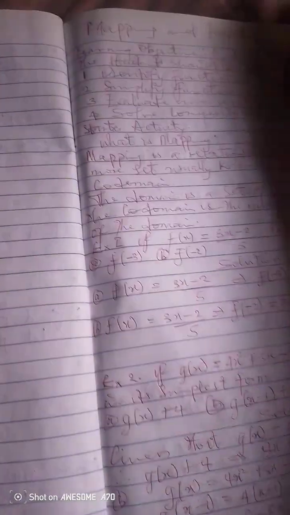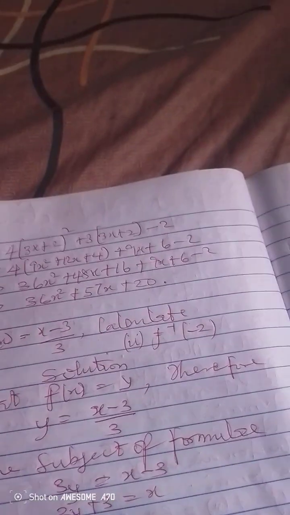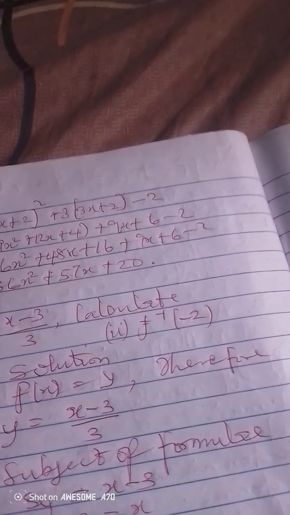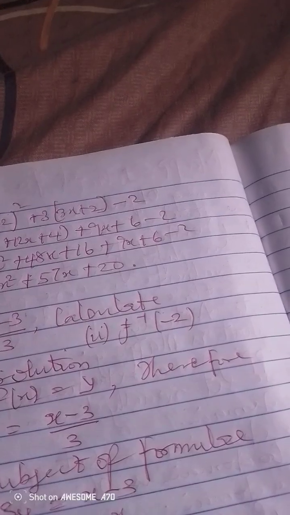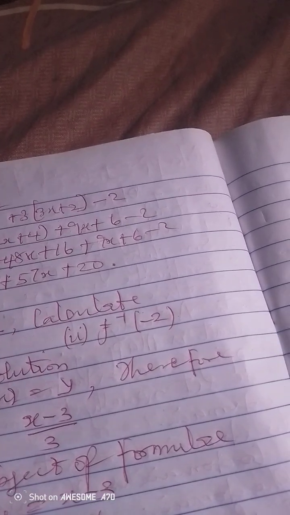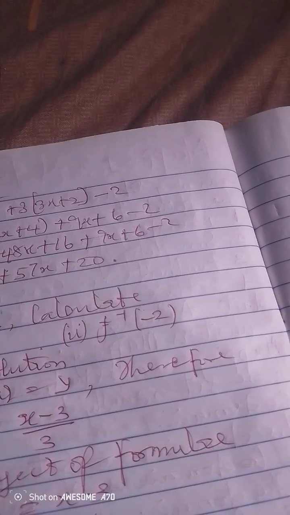Okay, let's move on to the C part of that question. In the C part, we are asked to find g of (3x plus 2). So g of (3x plus 2) means we have 4 into, substituting x, (3x plus 2) squared plus 3 into (3x plus 2) minus 2.